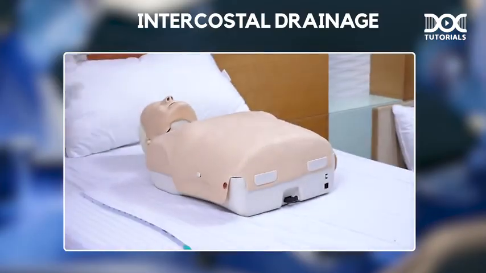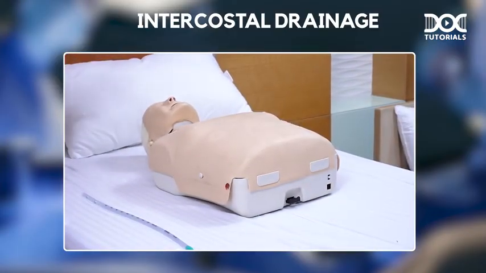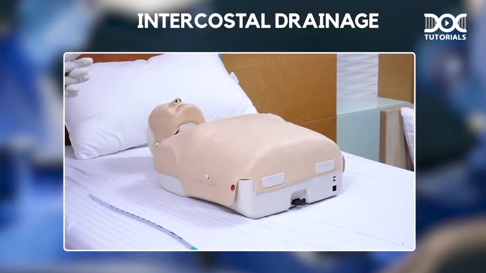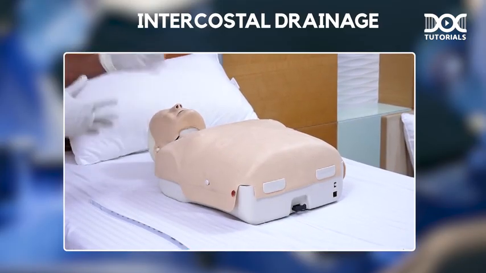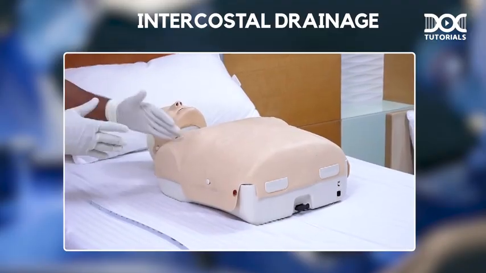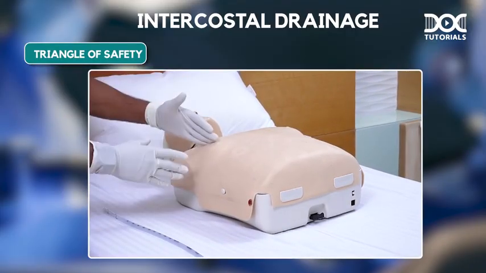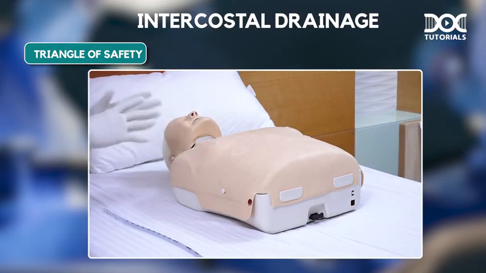Friends, next we are going to see one of the important videos, that is how to insert an intercostal drainage tube. This is a very important video. I have explained how to put the tube in this mannequin. Let me demonstrate. So you should know the triangle of safety, the lines you should not forget.